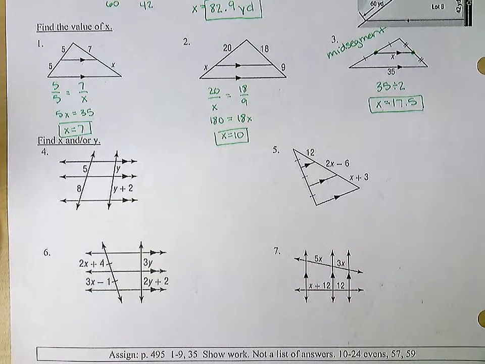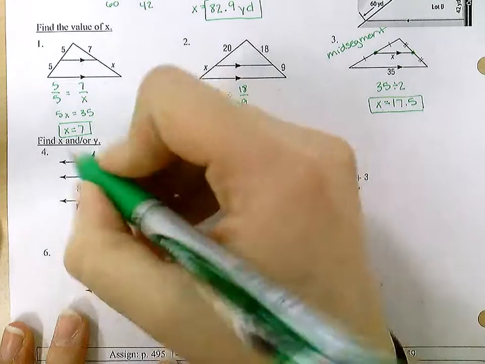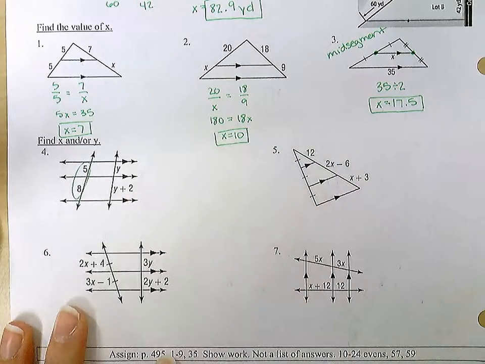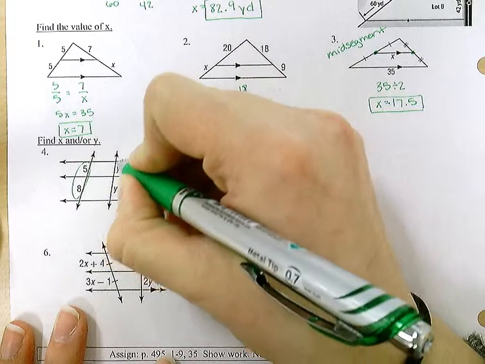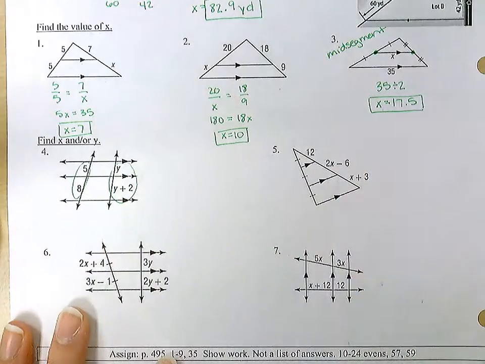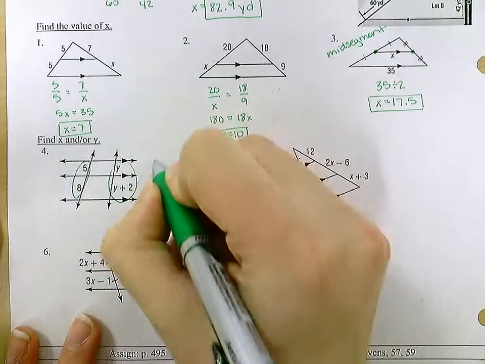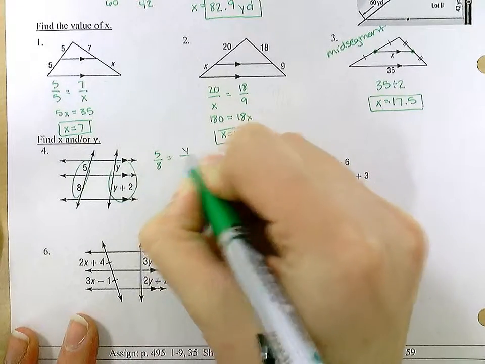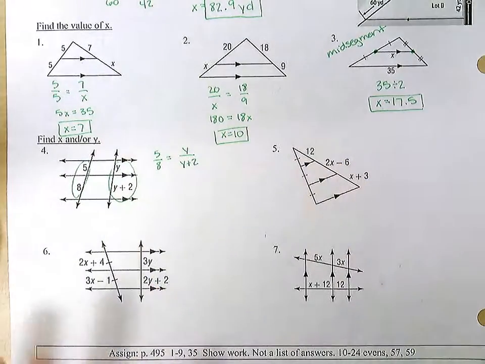I can set up equal ratios of your sides. So again, I just take the one side, make that fraction or ratio over the other side. So for this one, I would have 5 over 8 is equal to y over y plus 2.